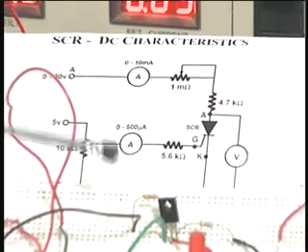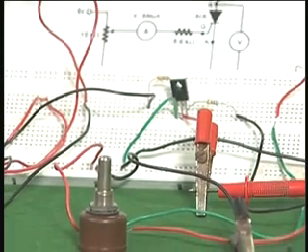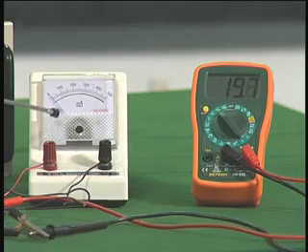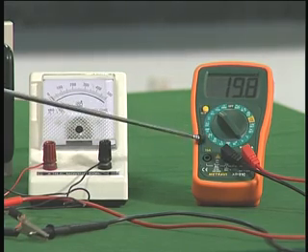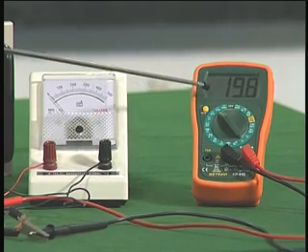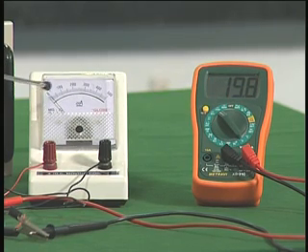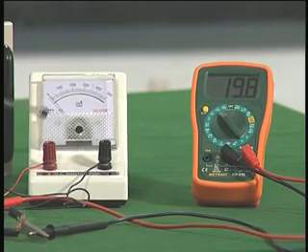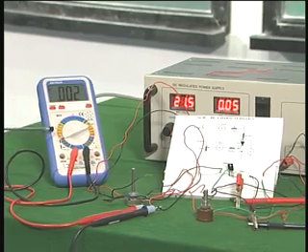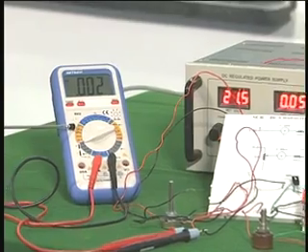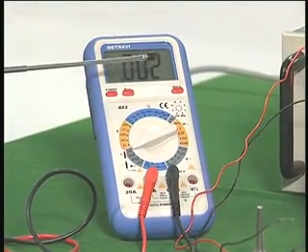Now the actual device is here, and the resistors are all connected and the wiring is done. This is for measuring the gate current, and this is measuring the anode to cathode voltage. I have maintained it around 19.8, or nearly 20 volts, and the gate current is almost 0 now. There is no gate current. Now there is also another multimeter here which is measuring the anode current, the anode cathode current. It is in the milliampere position, and it is very low, 0.2 something.